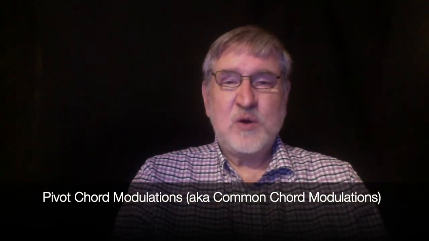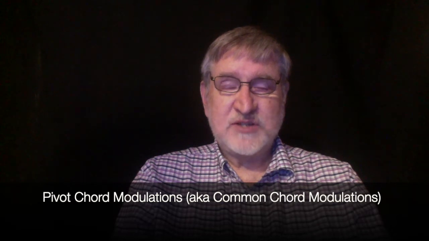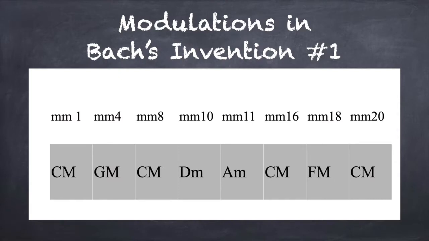Let's look at pivot chord modulations. Pivot chord modulations are also called common chord modulations. The composer identifies a common chord between the two keys and then uses that as a pivot point from one to the other. Here's a modulation map of Bach's Invention No. 1 in C major. In measure 1, it starts out in C major.